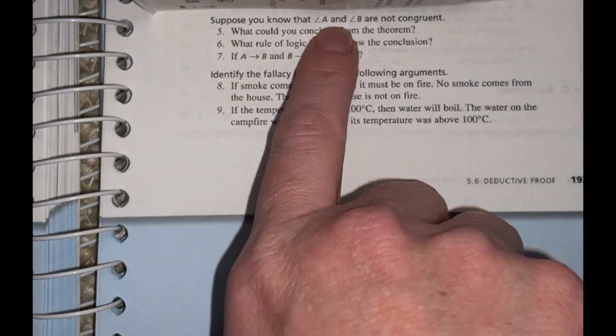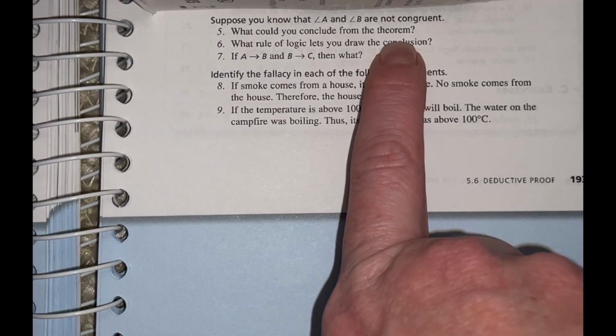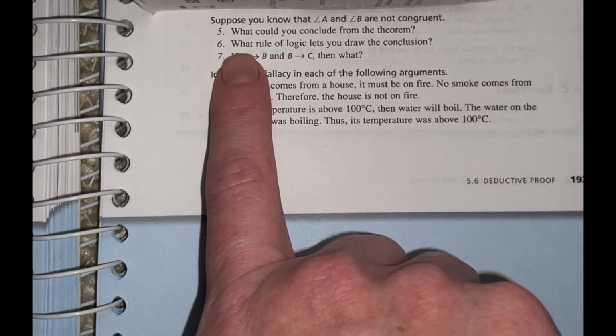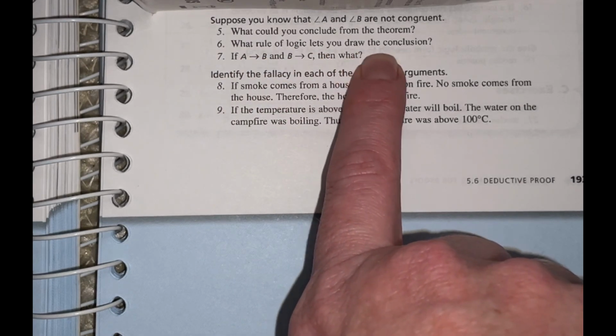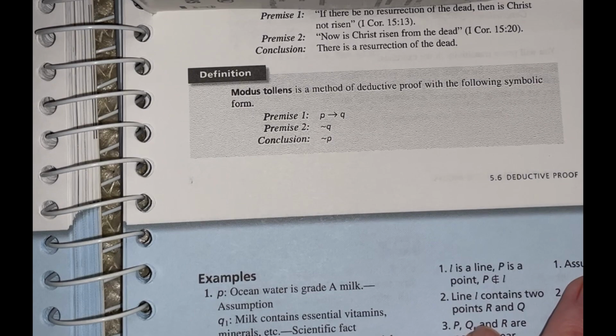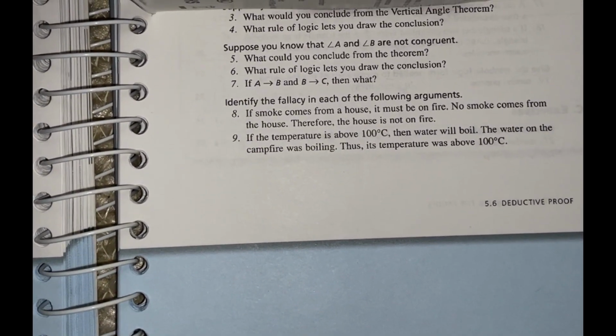Suppose you know that angle A and angle B are not congruent. Number 5, what could you conclude from the theorem? Well, you could conclude that they are not vertical angles. So what rule of logic lets you draw this conclusion? And that would be the modus tollens, because that's talking about the opposite. So that is why it would be the modus tollens.